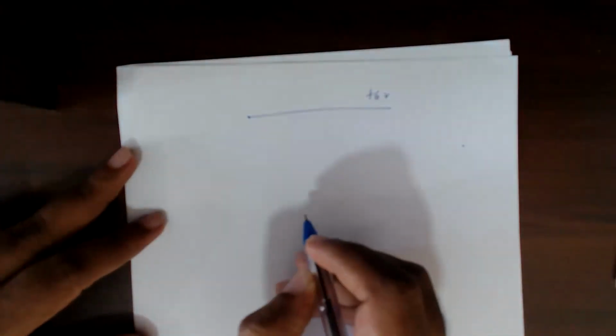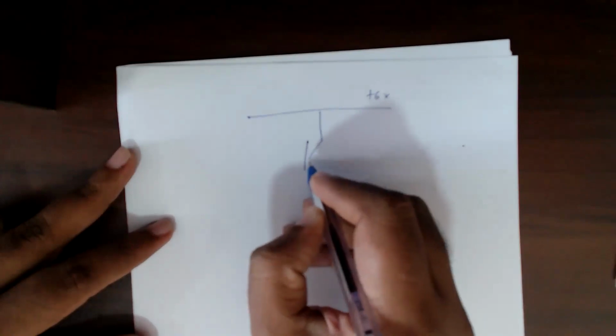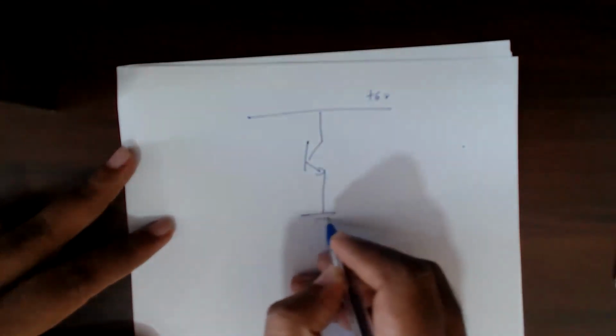Now we have a transistor, a 6 volt supply here. It's an NPN transistor. So we have the ground line here.